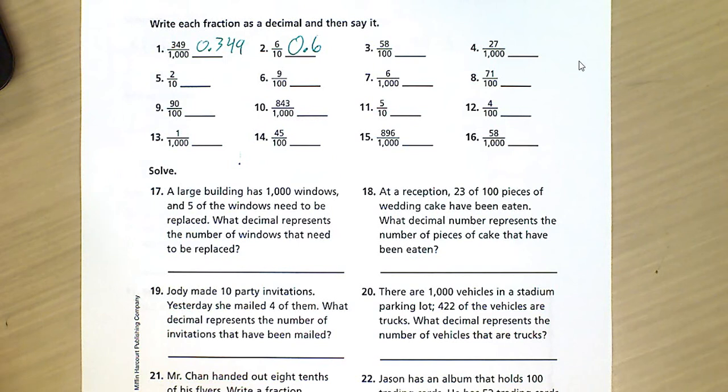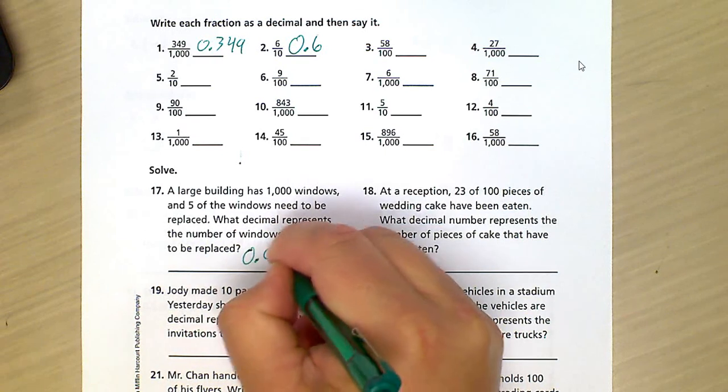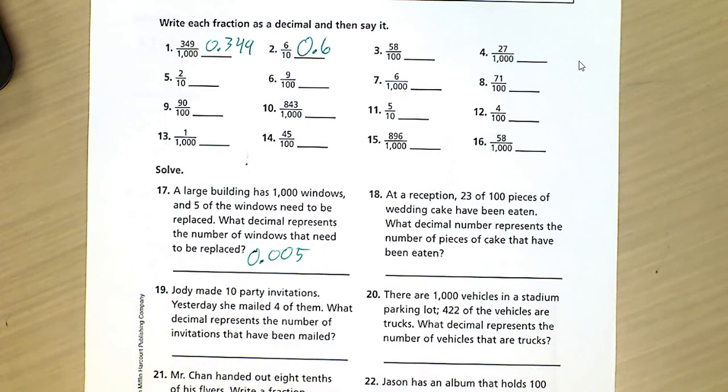So, for example, look at number 17. A large building has 1,000 windows and 5 of the windows need to be replaced. What decimal represents the number that need to be replaced? 5 out of 1,000 is what as a decimal? 0.005. That's a 5 in the thousandths place, right? So there you go. Okay.